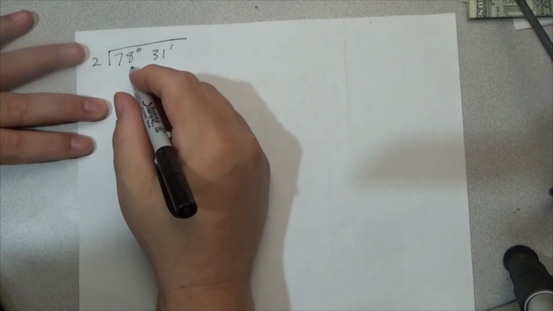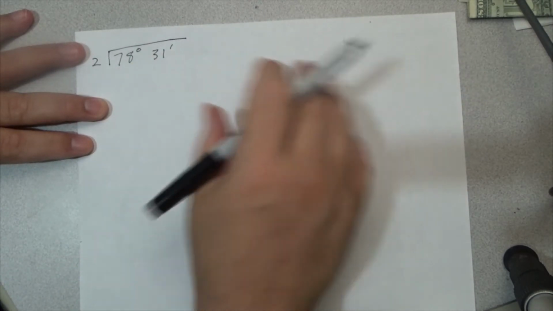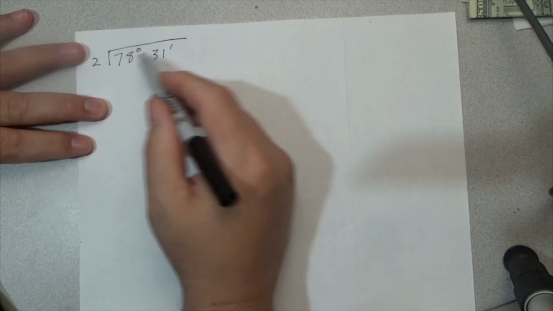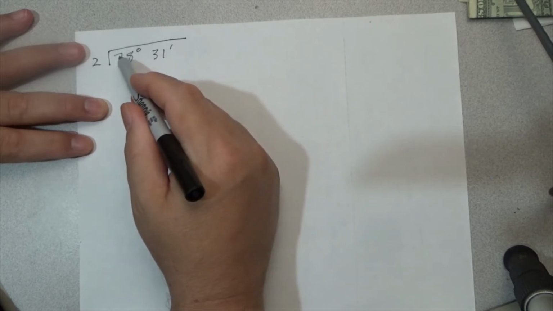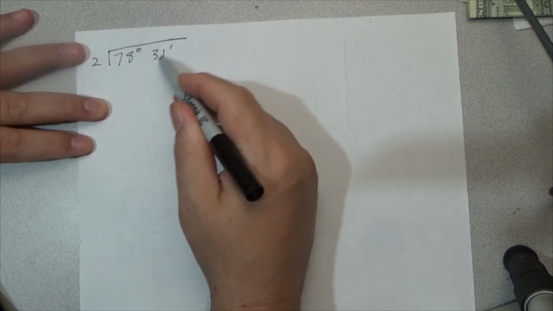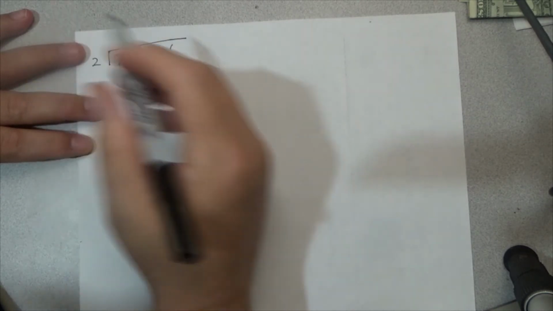Okay, so 2 goes in. Just like with the multiplication, I'm going to divide the degrees first, totally, and then any regrouping that needs to be done, I'll regroup, and then I will divide the minutes. And if there were seconds, I would do the same thing with the seconds, which we'll see in a moment.